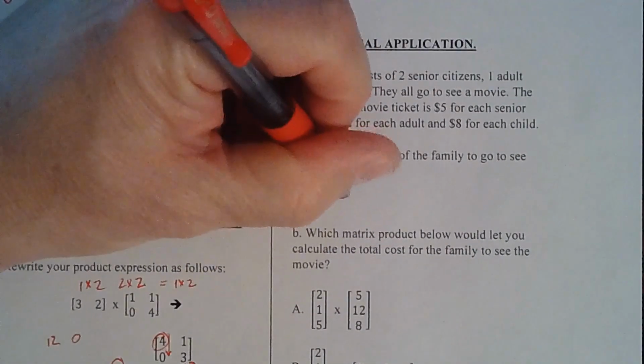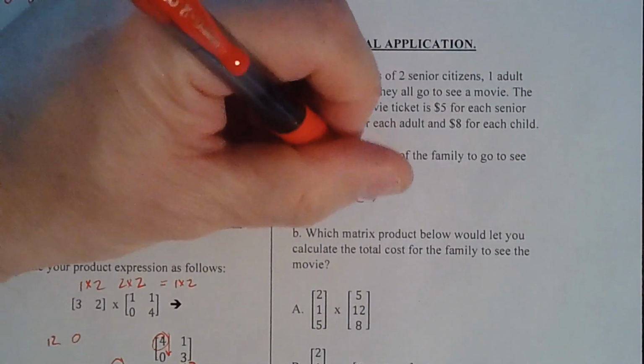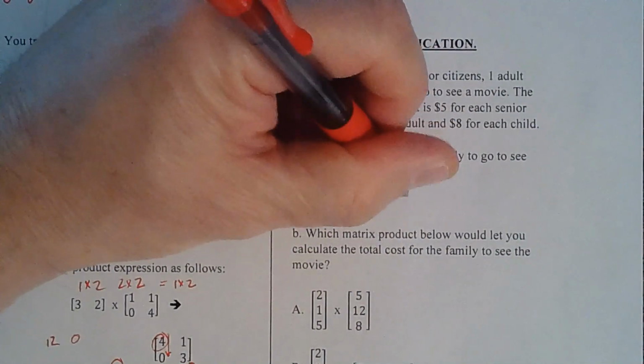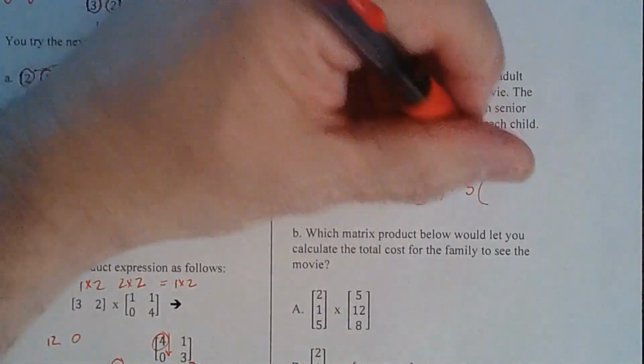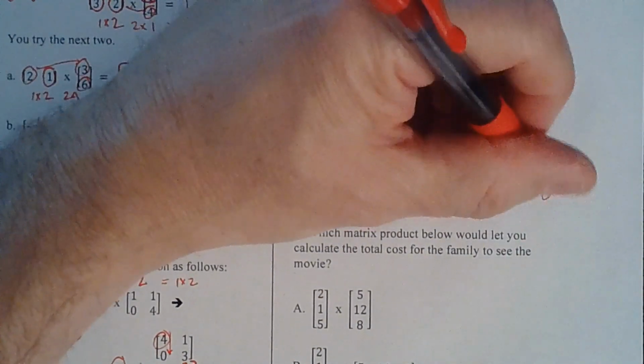We have 2 senior citizens, and they pay $5 each. There's 1 adult who pays $12, and we have 5 children who pay $8 each, and when you add all of that up, we get $62.